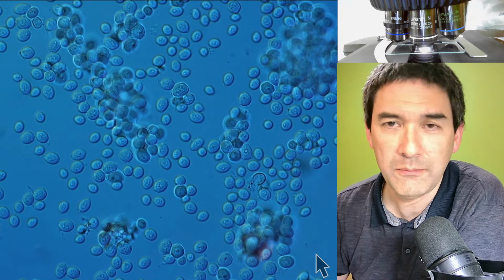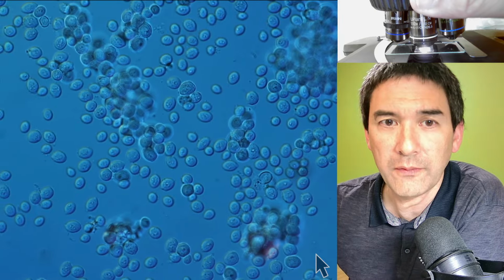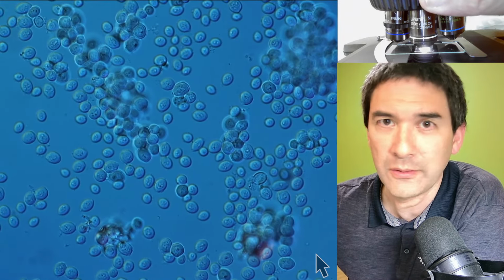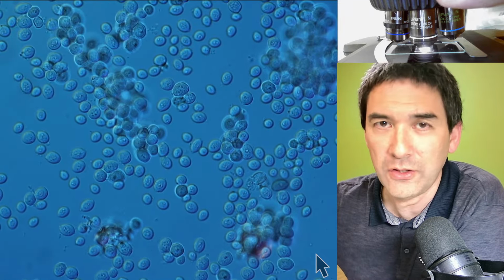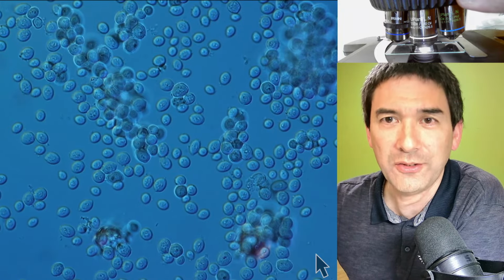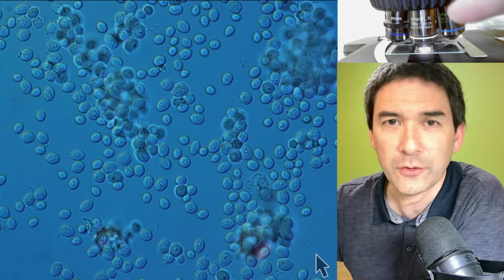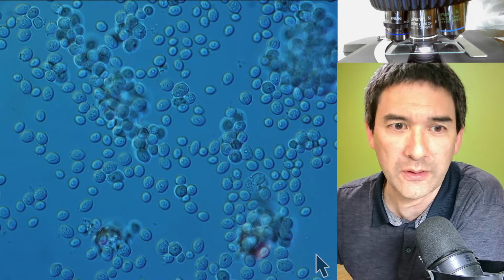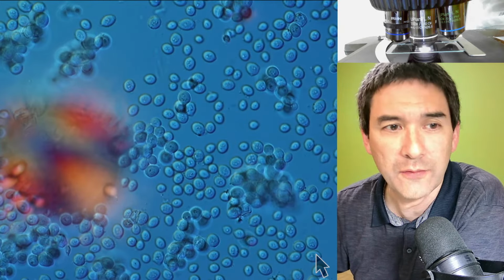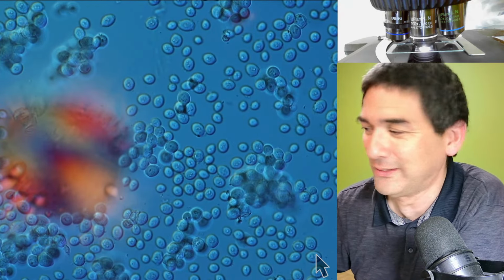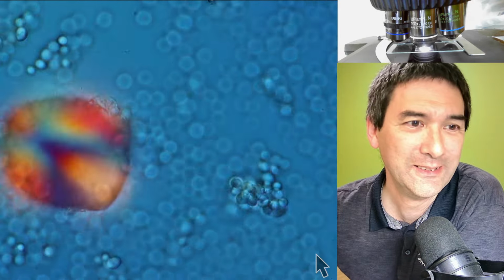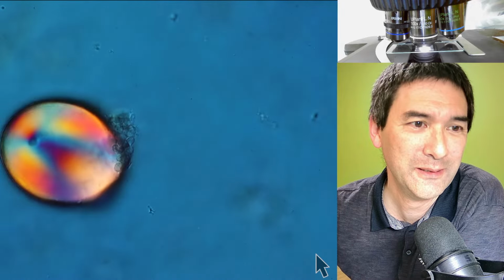If I were now to change magnification, you don't want to do that, right? Because you're going to dip the other non-oil objectives into the immersion oil. Not so cool. Oh gosh, come on. You see this here? What is this?